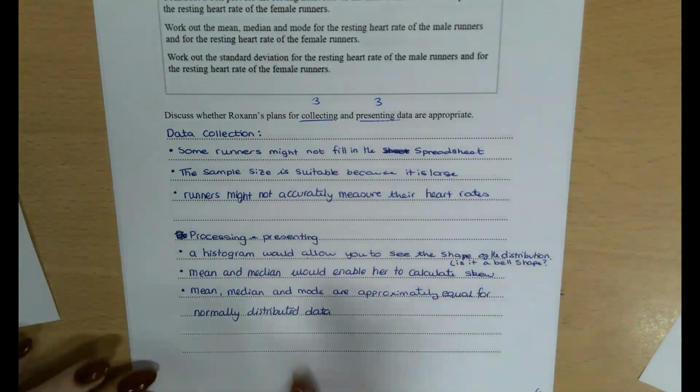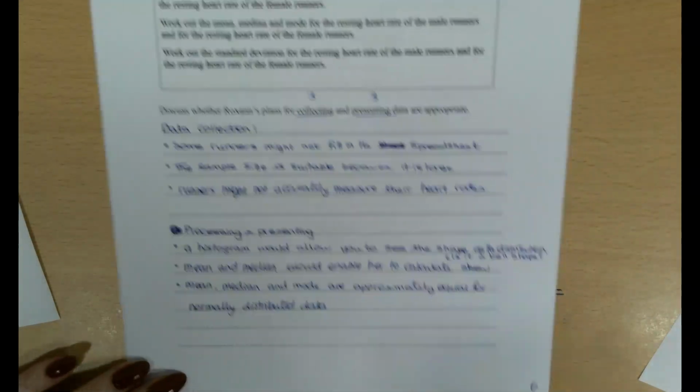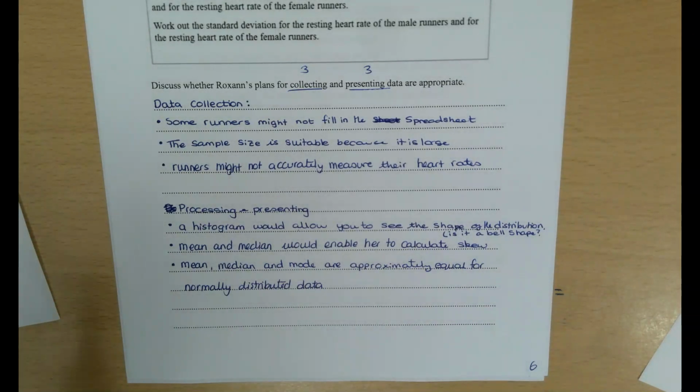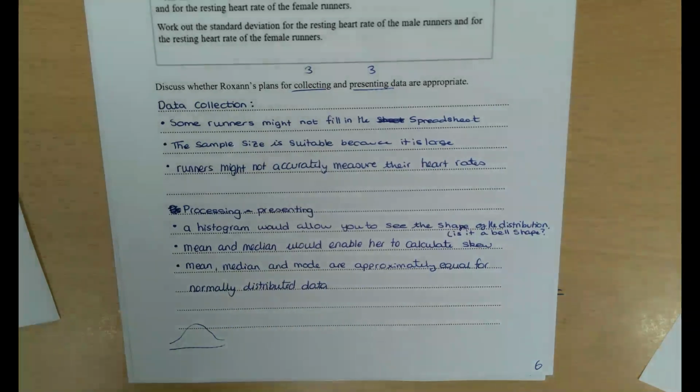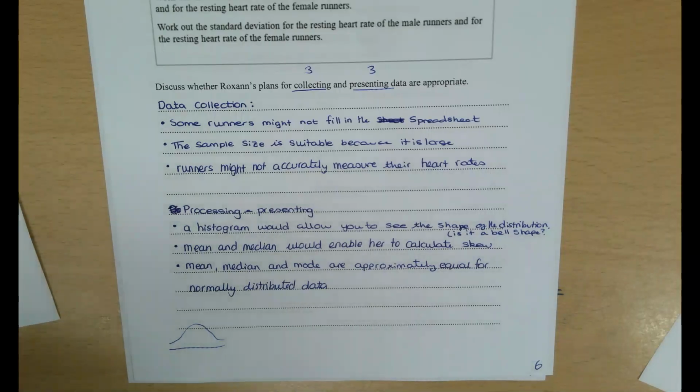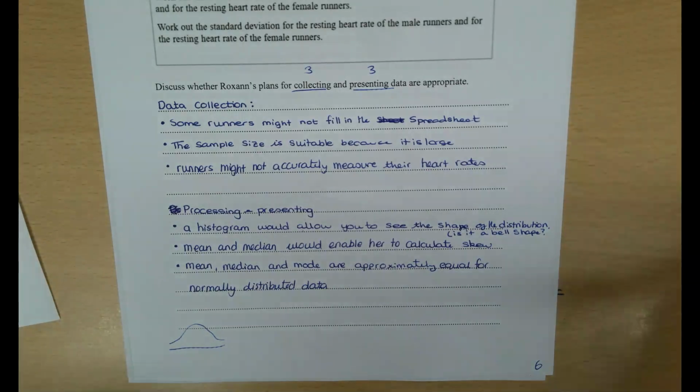When we then think about processing and presenting, actually a histogram might be a little bit better, because what that's going to allow me to see is that distribution of bell shape. Is that distribution a bell shape like a normal distribution would be? Mean and median allows her to calculate skew.